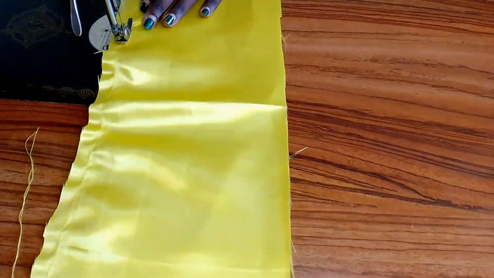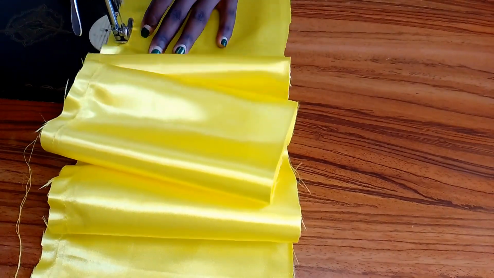Now that we are done making the top, let's make gathered stitches on the skirt ruffle piece, which are later used to form gathers.